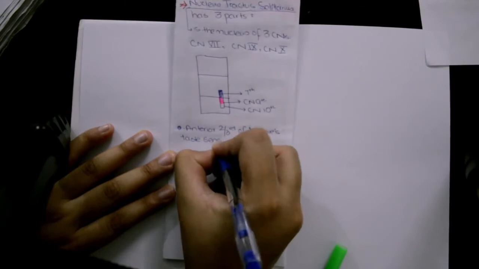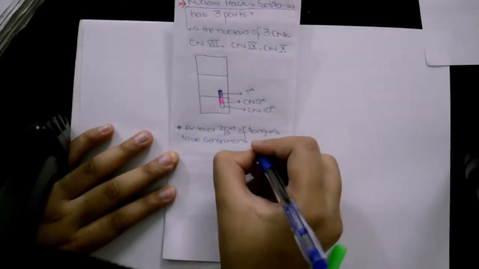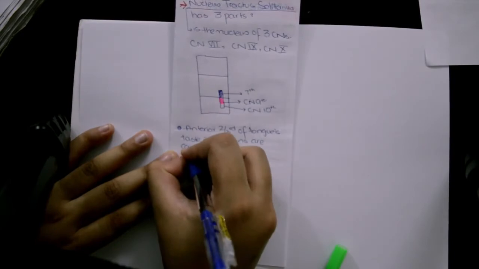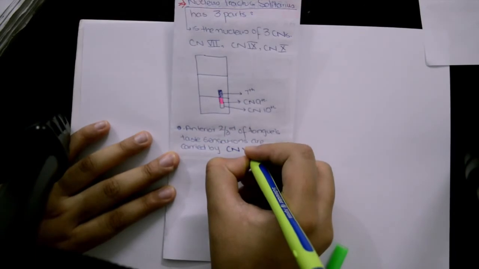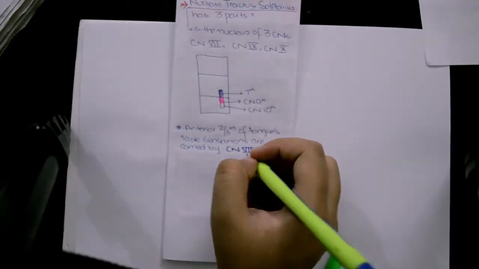So the anterior 2/3 of the tongue's taste sensations are carried by the seventh cranial nerve. So the first part, the part that is in the pons, will carry the sensations. The taste sensations from the anterior 2/3 of the tongue are carried by the seventh cranial nerve.